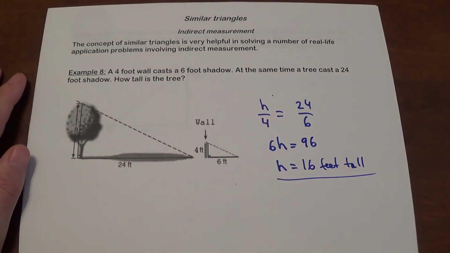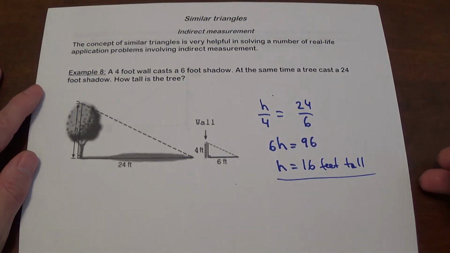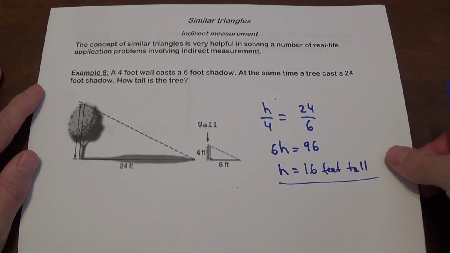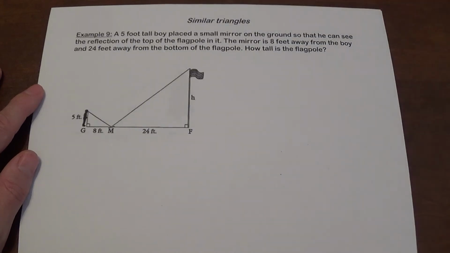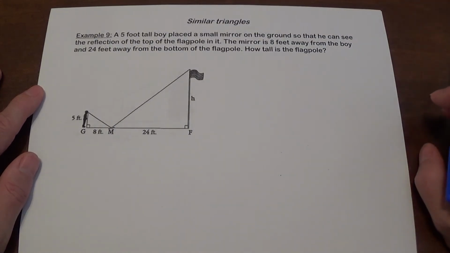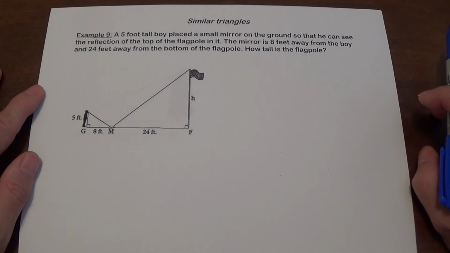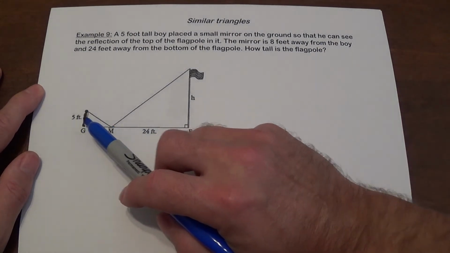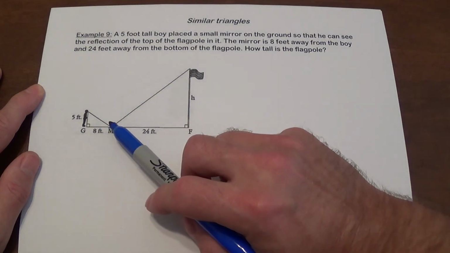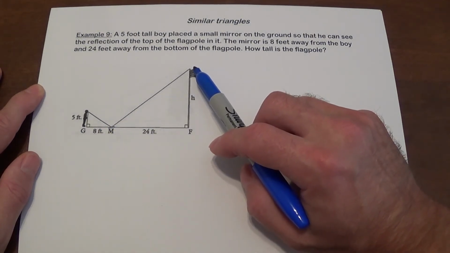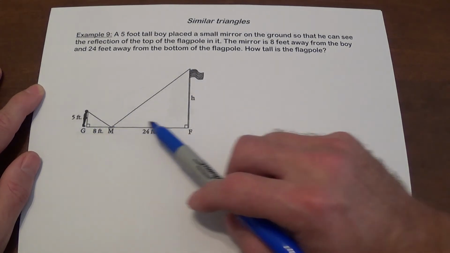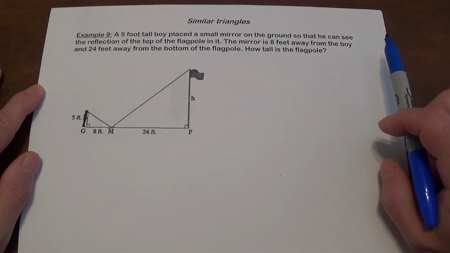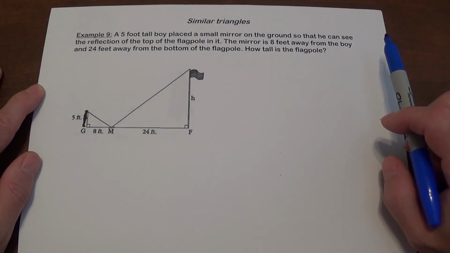By the way, this can help you make some pretty accurate measurements if everything that you measure there is accurate. Alright, we have another situation. This is how actually height of tall objects can be measured. So a boy who's 5 foot tall places a small mirror so that in this mirror he sees the reflection of the tip of the flagpole. The mirror is 8 foot away from the boy and 24 foot away from the flagpole. We need to find the height of the flagpole.